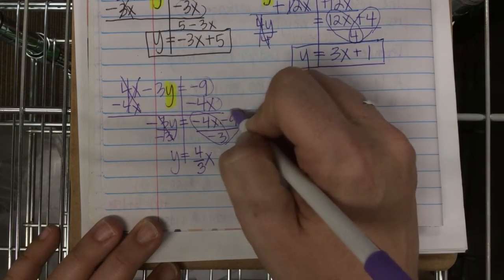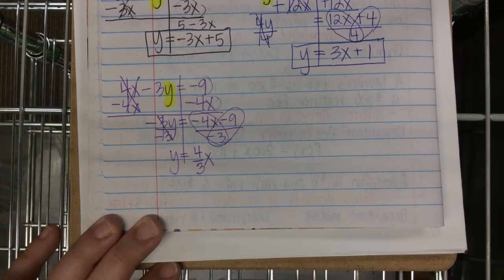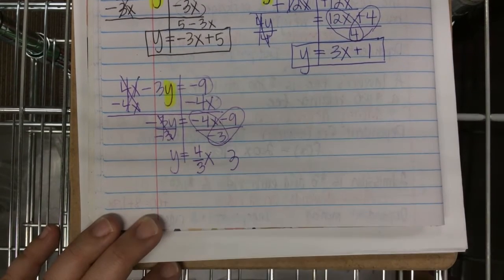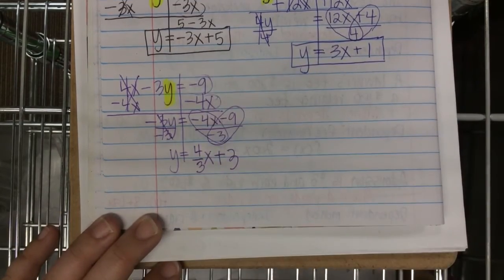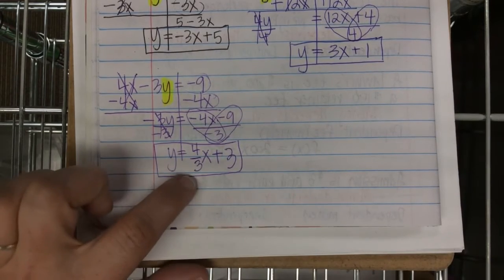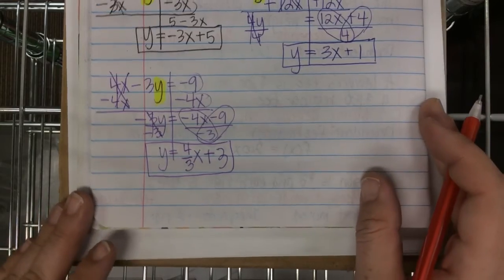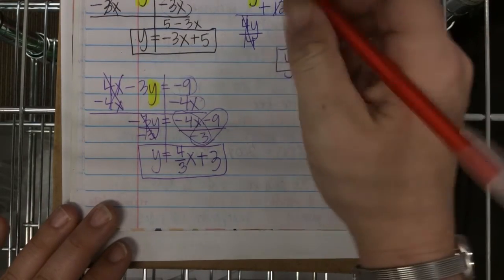Can you do negative 9 divided by negative 3? What is that? 3. Is that my answer? Plus sign because it was positive. And there's my equation. Again, I don't want decimals right now. Leave it as a fraction. Let's do one more. Let's make it harder.